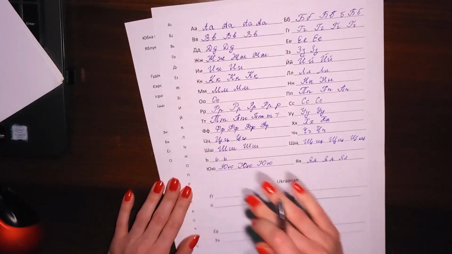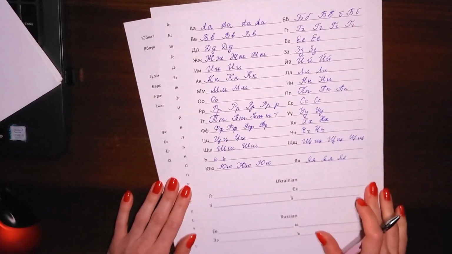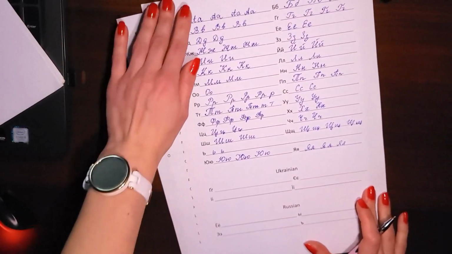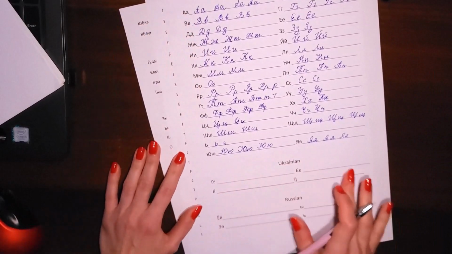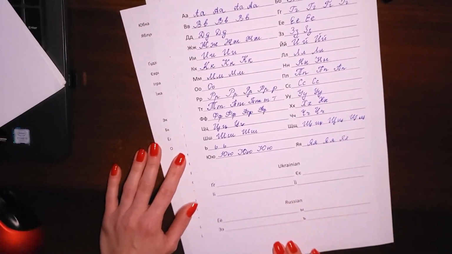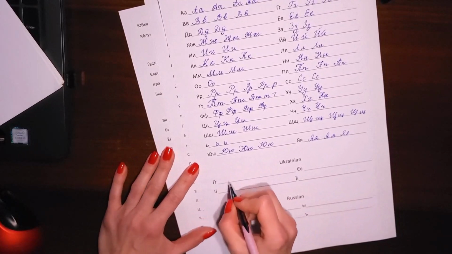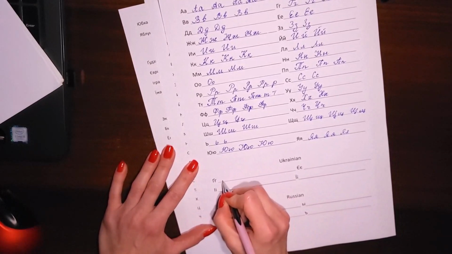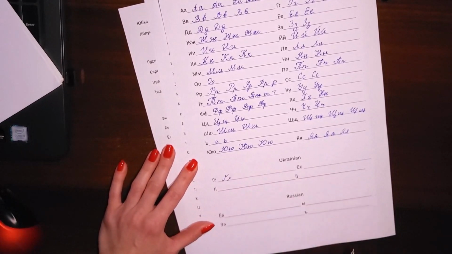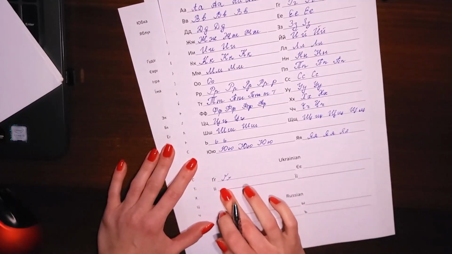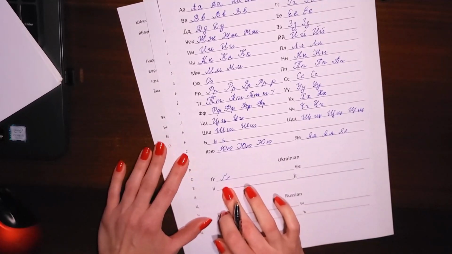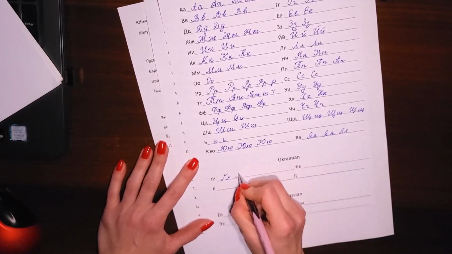Okay, we saw the common letters of Ukrainian and Russian languages, and now we will see letters for only Ukrainian or only Russian. Letter G. You can meet this letter enough rarely. Not much words include these letters.